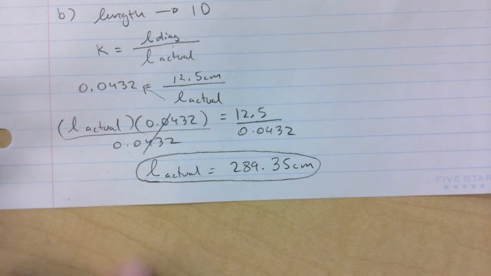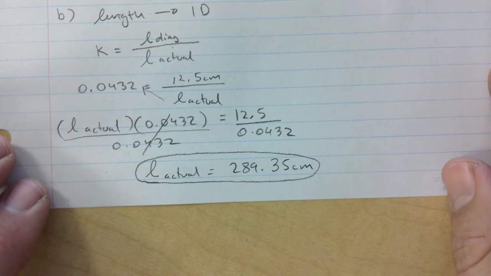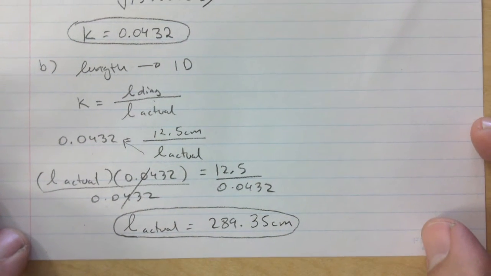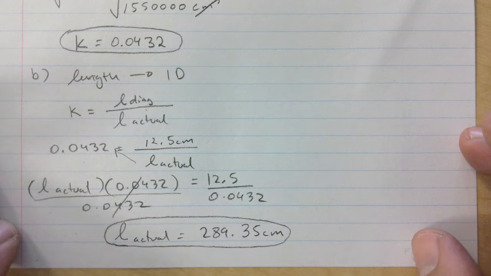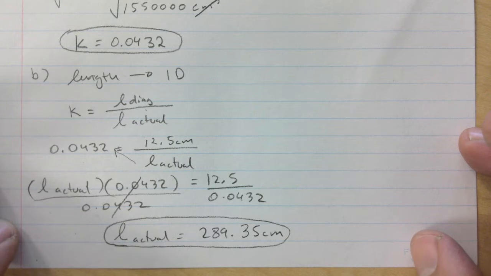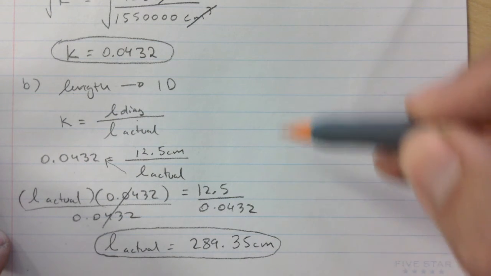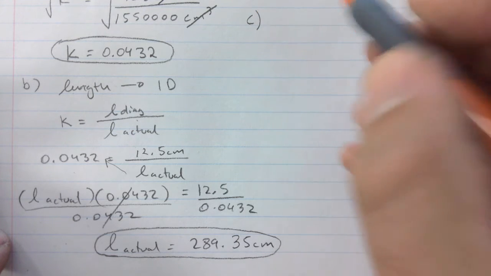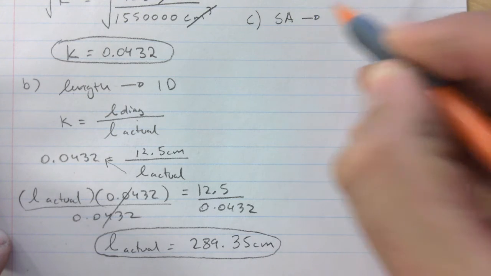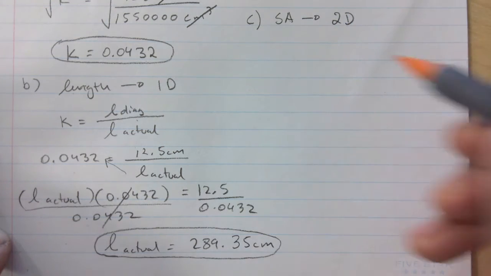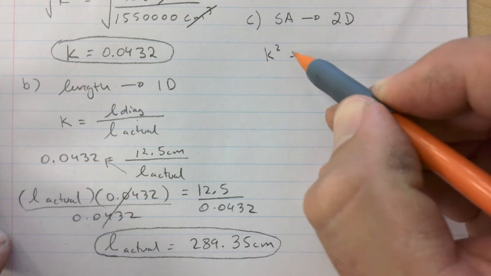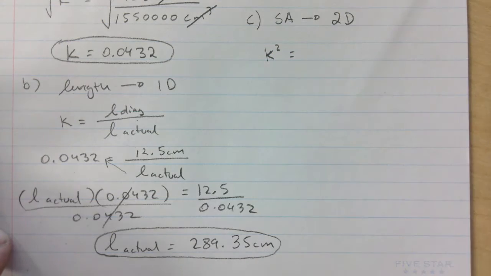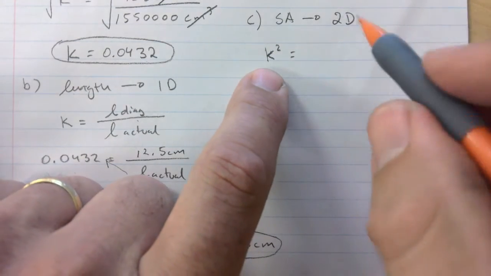Once you get the scale factor, you can use it for A, B, C, D, E, like anything I asked thereafter. And then C, calculate the surface area of the actual car. I think I'll be able to fit that in here. So C, surface area, we're thinking two-dimensional. I always go back to this one, k squared, because for areas the scale factor will be affected by a factor of k squared.